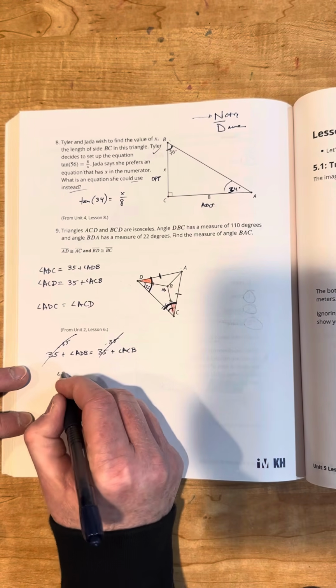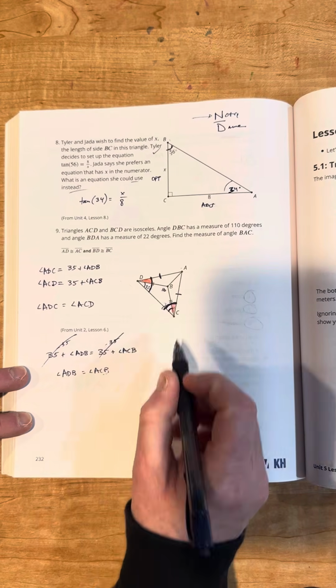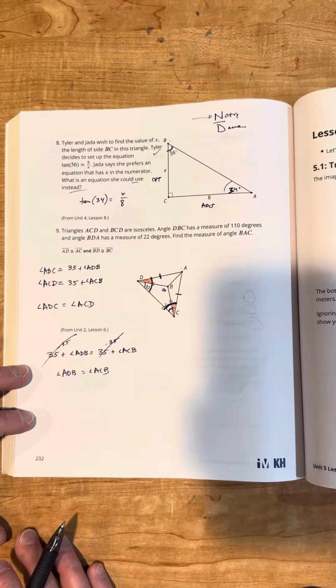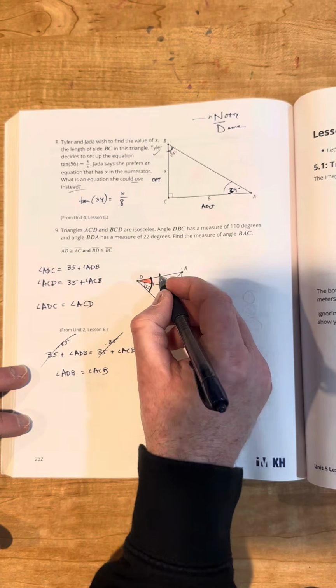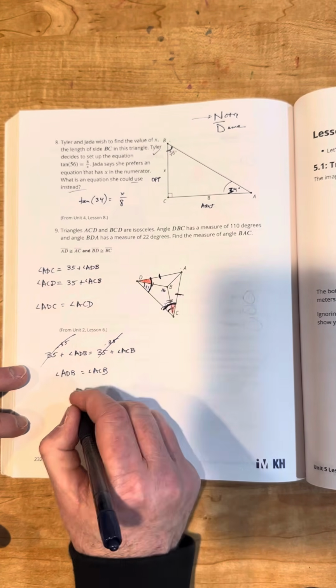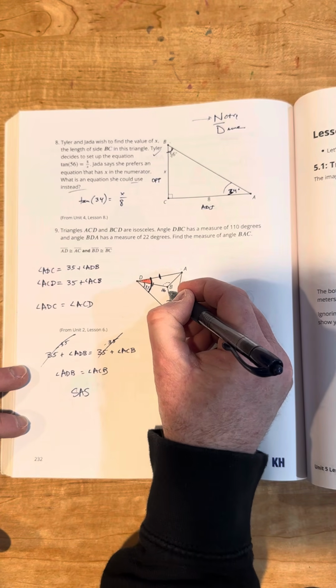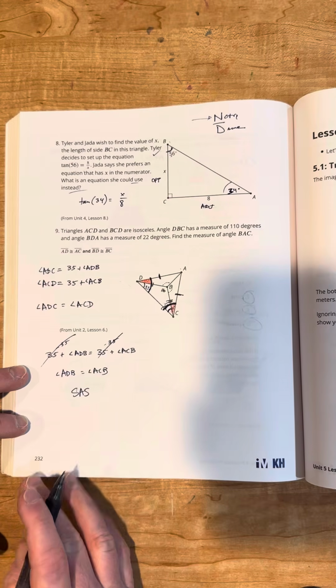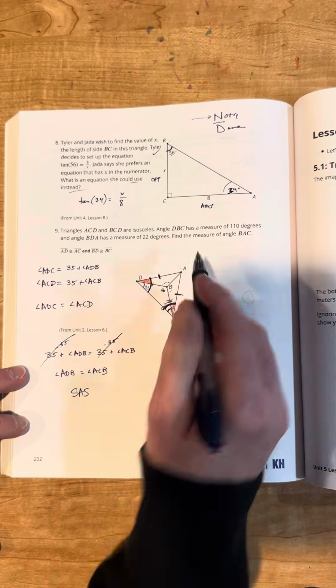These cancel out. So now you know angle ADB equals angle ACB, the two orange ones. And then you have side angle side, side angle side, meaning that this one equals this one. So ABC will equal ABD.